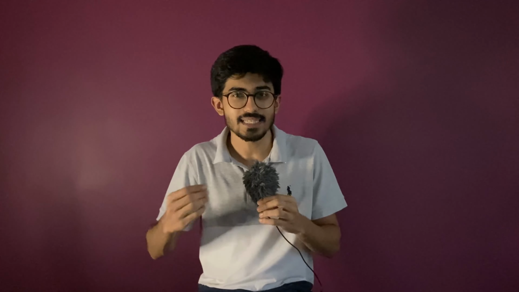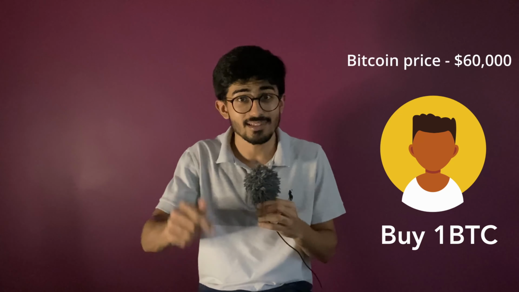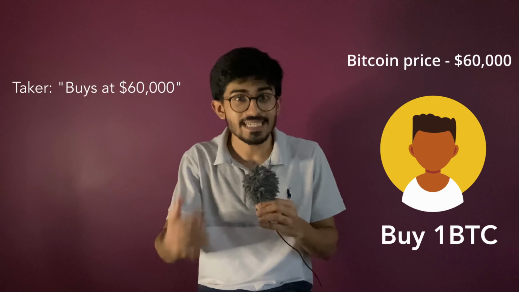Now let's talk about the maker and taker fees for all of these exchanges. Taker is the person who wants to execute his orders directly at the market price, whereas a maker is the person who makes liquidity by executing limit orders. To understand this better, let's take an example. Say you wanted to buy one Bitcoin and the price of it is around $60,000. Now, if you buy Bitcoin directly at the current price, you will be called a taker.